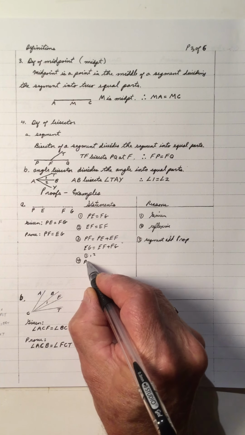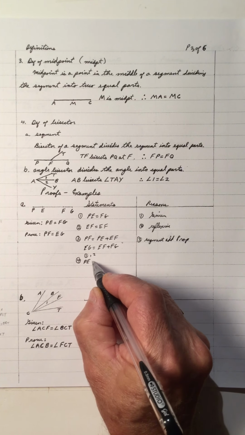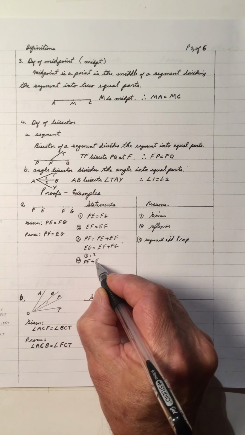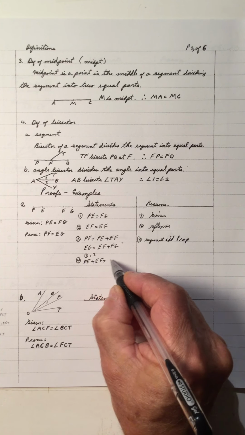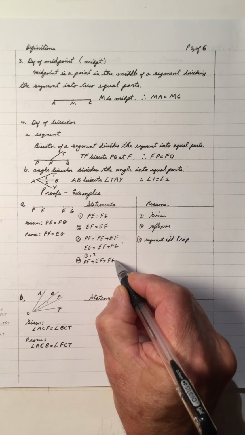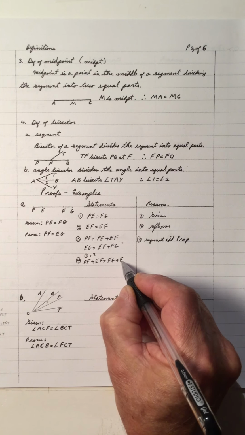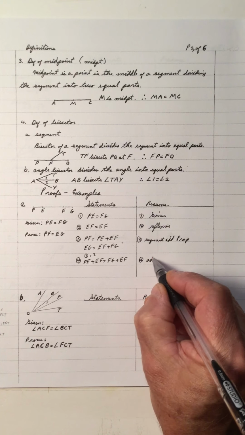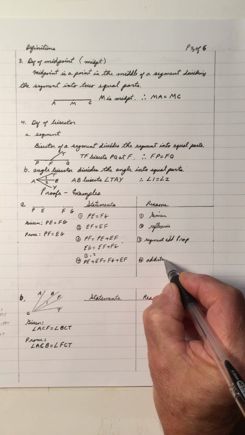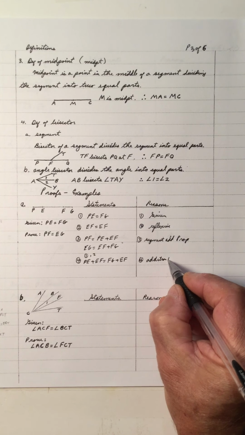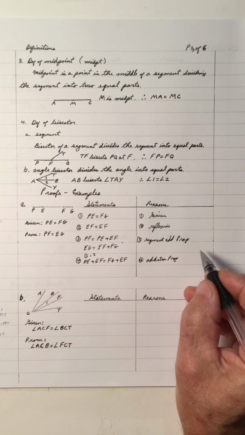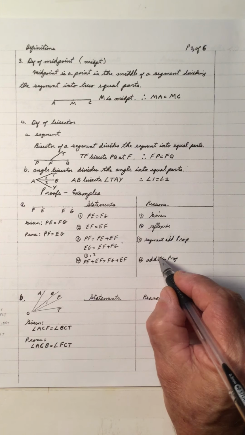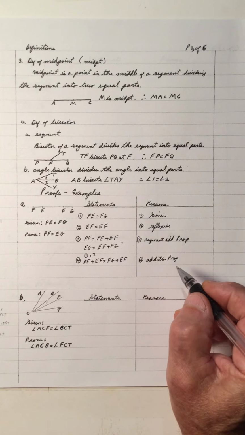So we take PE and add on EF, and we take FG and add on EF. That's the addition property of equality. Again, here I wrote out addition, here I did a shortcut, add.